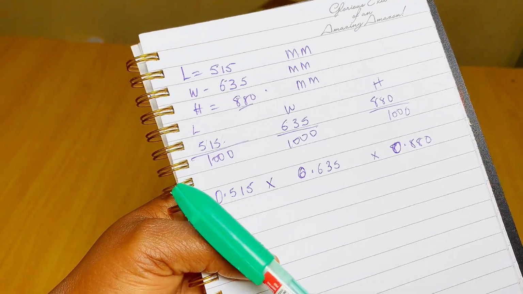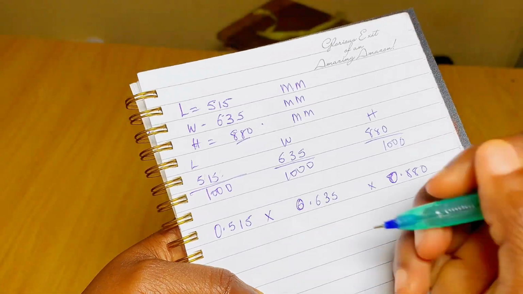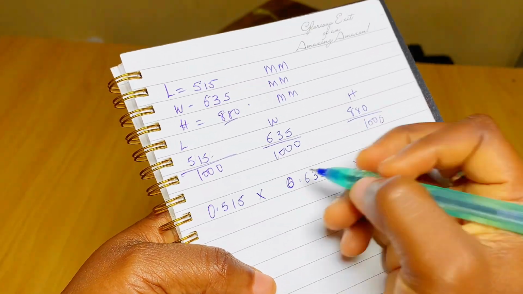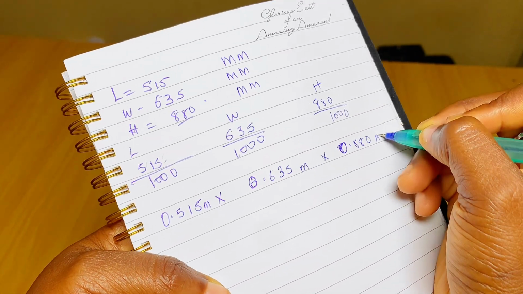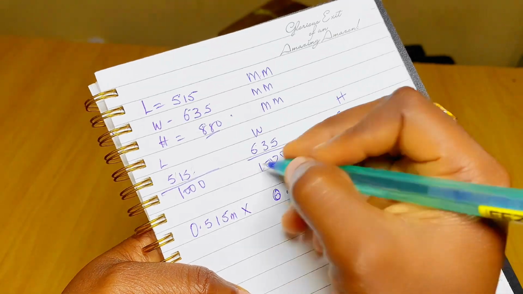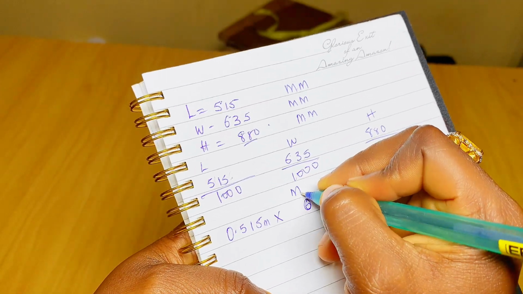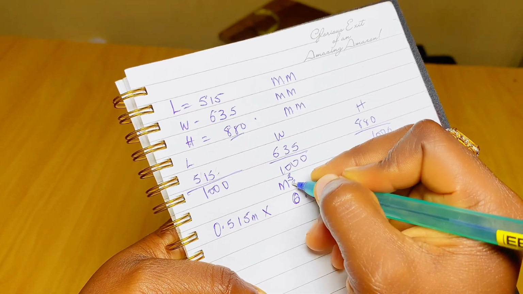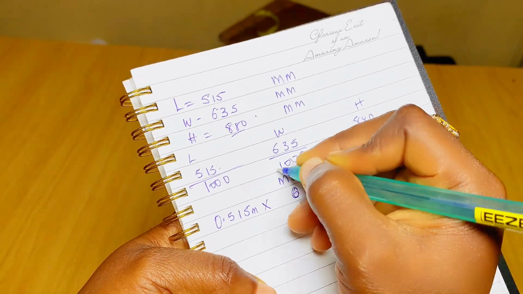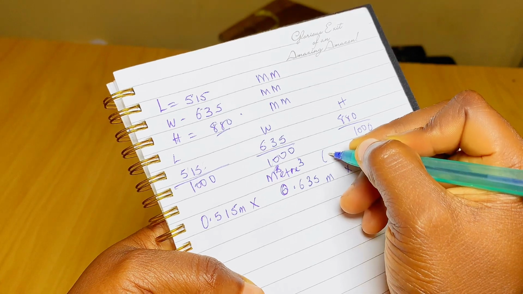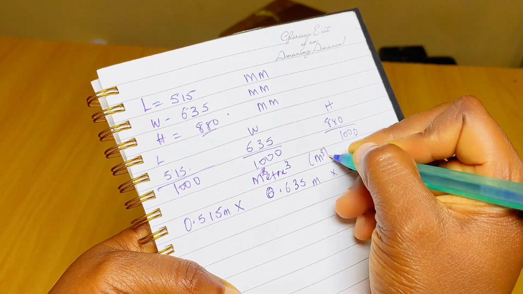So now let's multiply these three together. Don't forget that we've converted it to meter, and as I said earlier, our unit is cubic meter, which is meter raised to power 3. That is our unit, m raised to power 3.